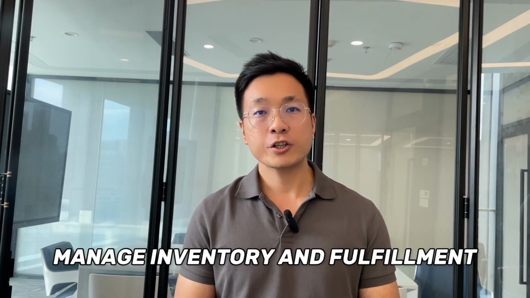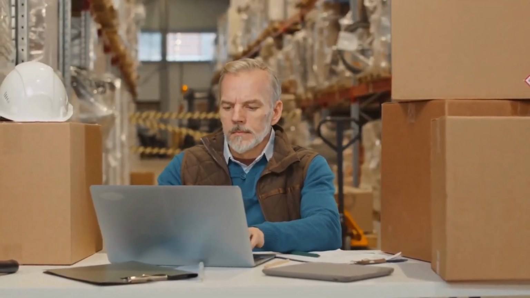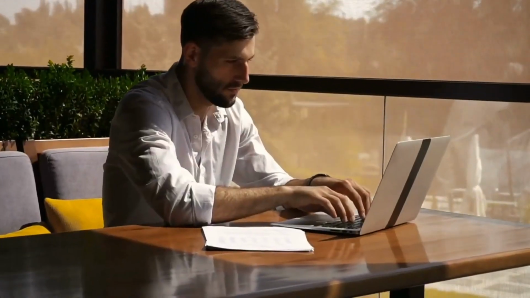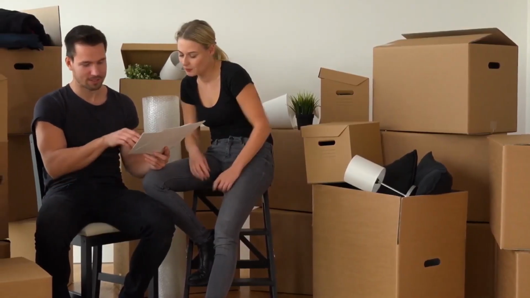The next step is going to be manage inventory and fulfillment. What countries am I selling to, and where is the location of my inventory? Say you are doing Amazon, then of course you're going to be sending your inventory to the Amazon FBA center, right?